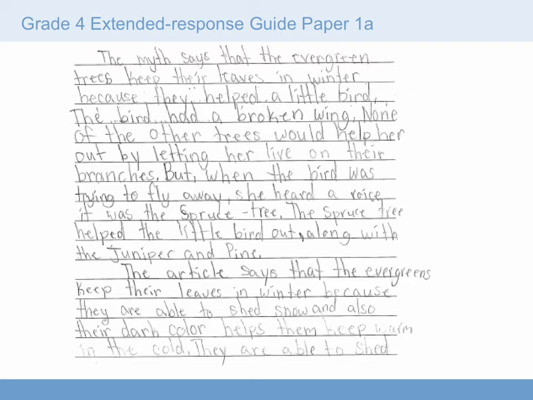In this paper, the student wrote, "The myth says that the evergreen trees keep their leaves in winter because they helped a little bird. The bird had a broken wing. None of the other trees would help her out by letting her live on their branches, but when the bird was trying to fly away, she heard a voice. It was the spruce tree. The spruce tree helped the little bird out along with the juniper and pine.